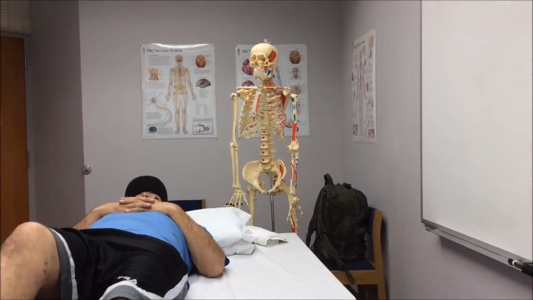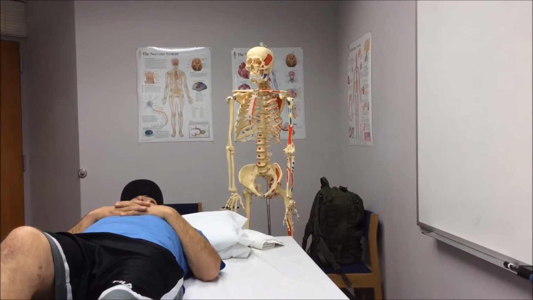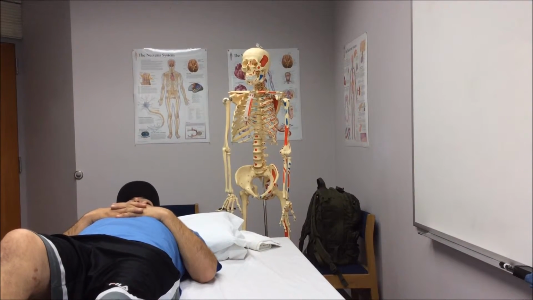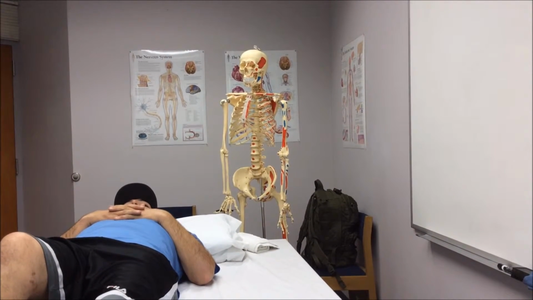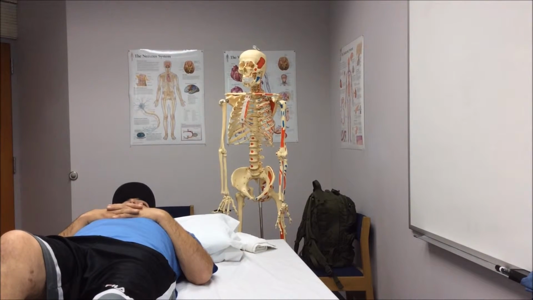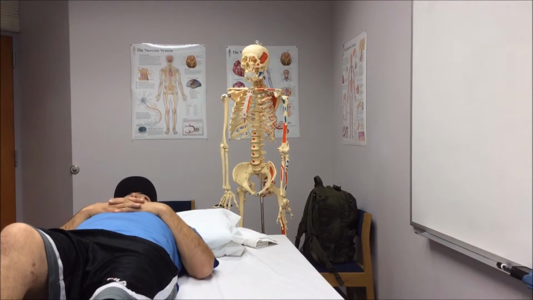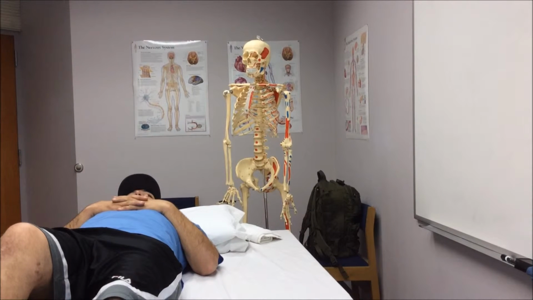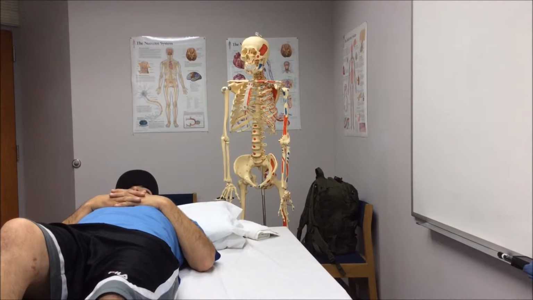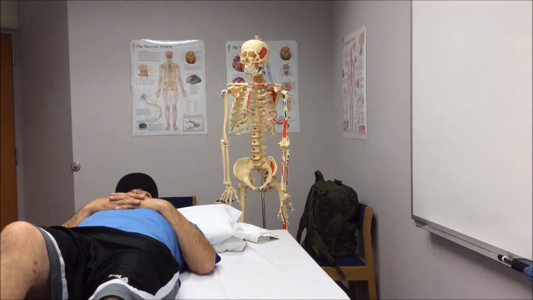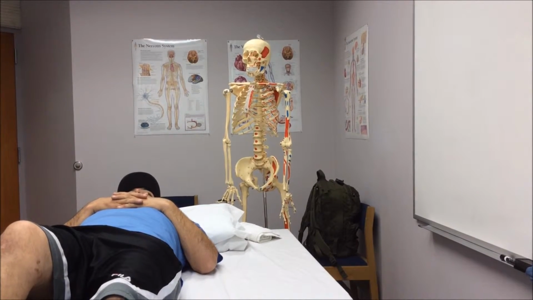Okay, good. Sartorius. It originates from the ASIS, which is the anterior superior iliac spine. It inserts on the proximal medial aspect of the tibia. Its action is a combination of hip flexion, abduction, external rotation, and knee flexion. It's innervated by the femoral nerve.